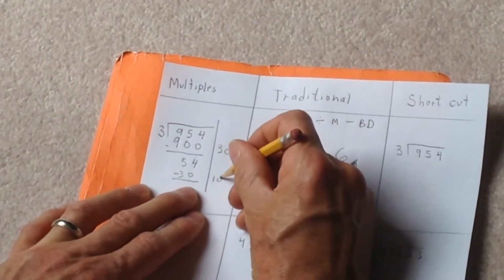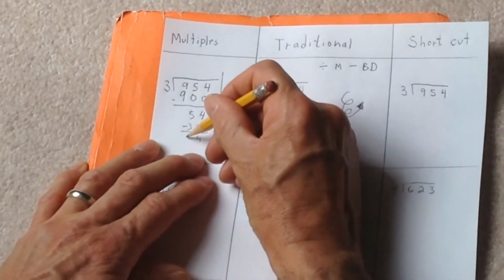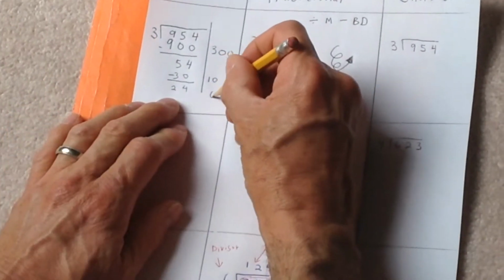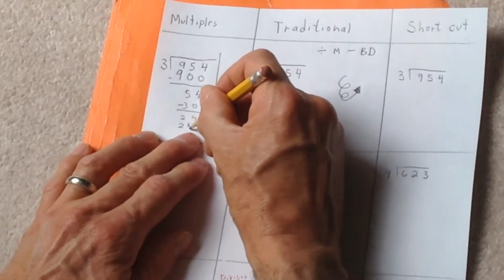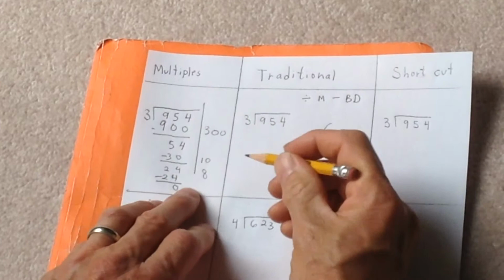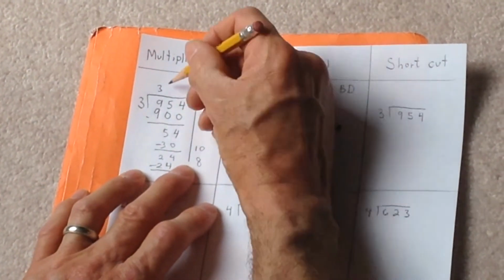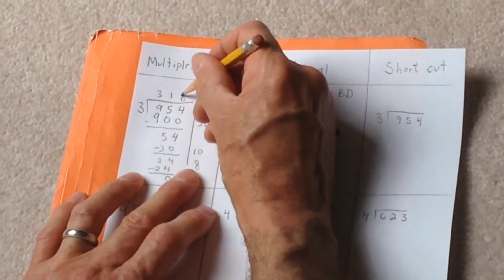That goes 10 times, and I'm left with 24. 3 into 24 goes 8 times. Subtract that out, and you see I have no remainder. The answer is 318. 3 in the hundreds, 1 in the tens, 8 in the ones.